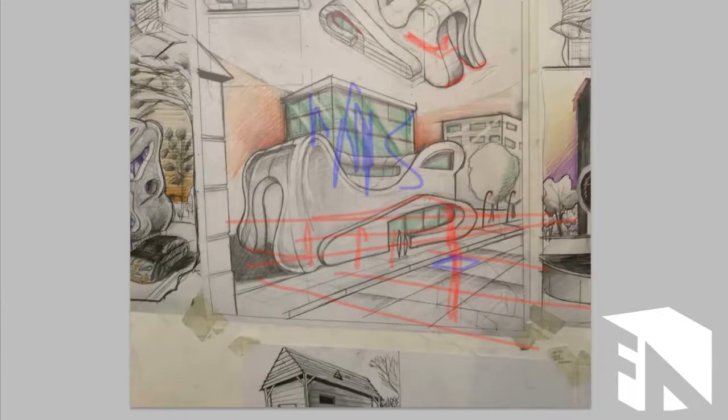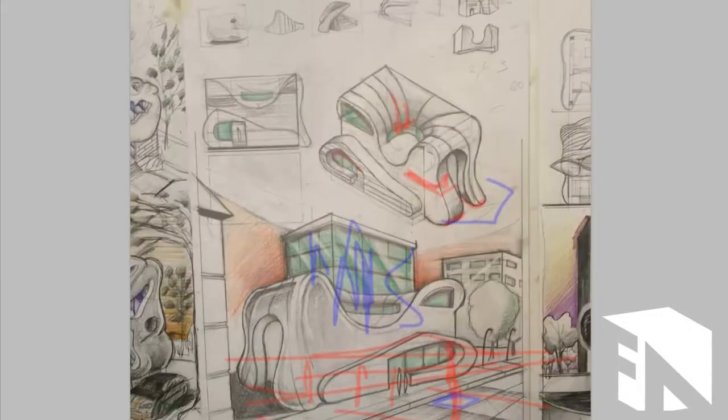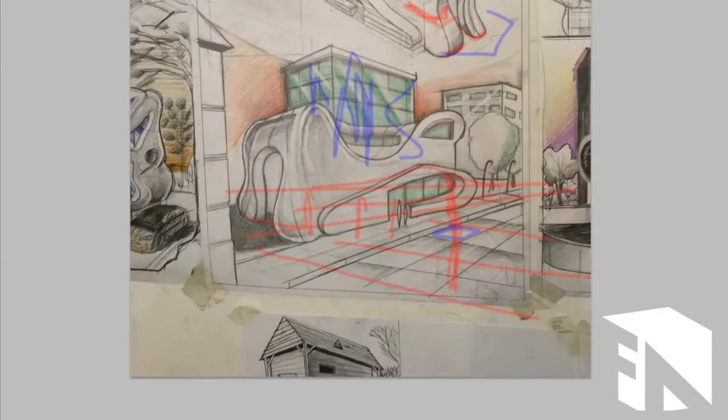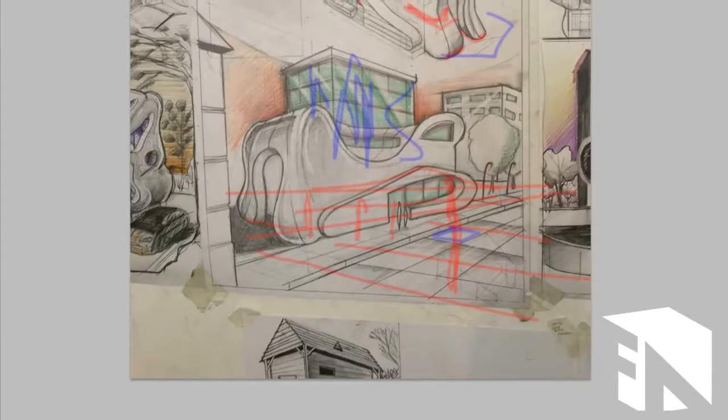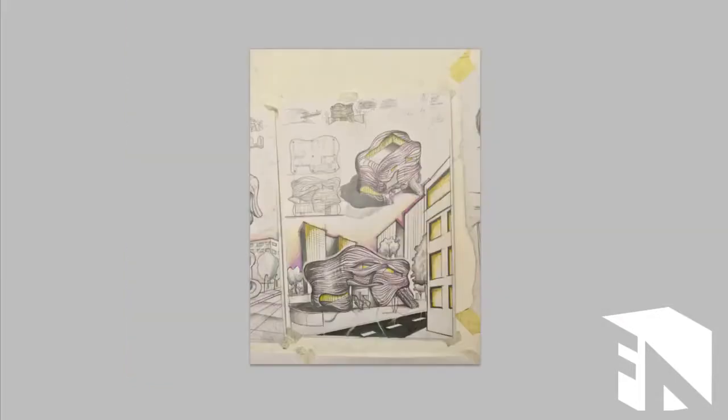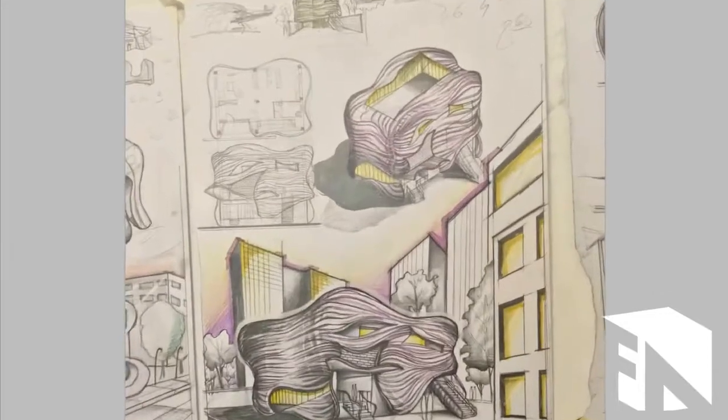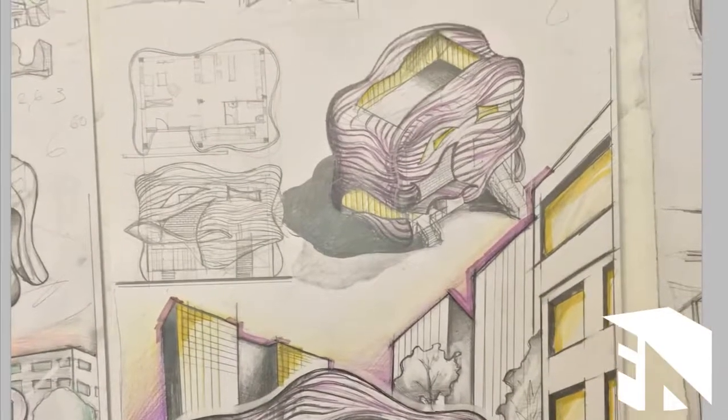Not bad, you know. With a bit of correcting, this could be a really good drawing. Cons, the drawing looks too, you know, obviously the perspective is wrong, and it's not detailed enough. You need to have a better graphic style. Okay. Next up, we've got this wavy building, which isn't that bad.